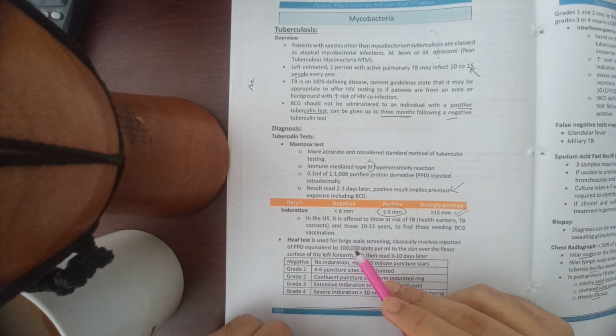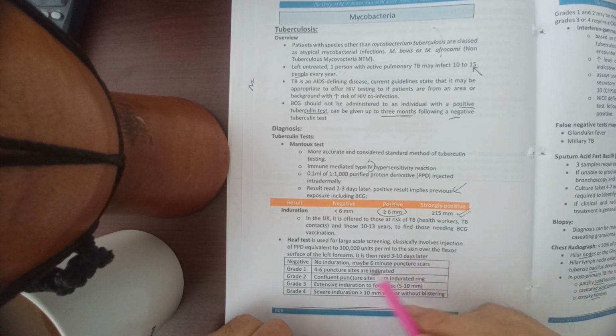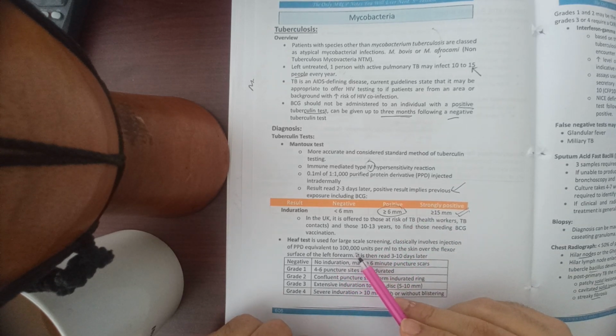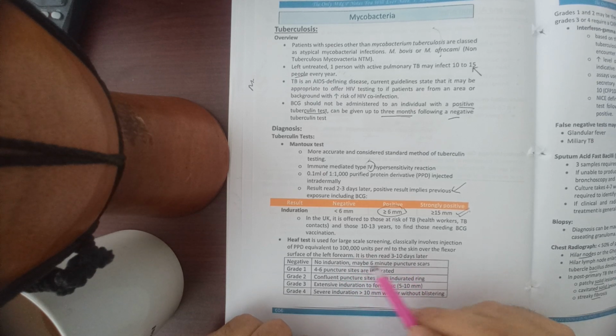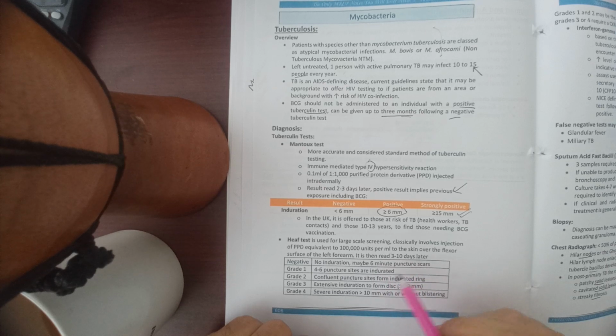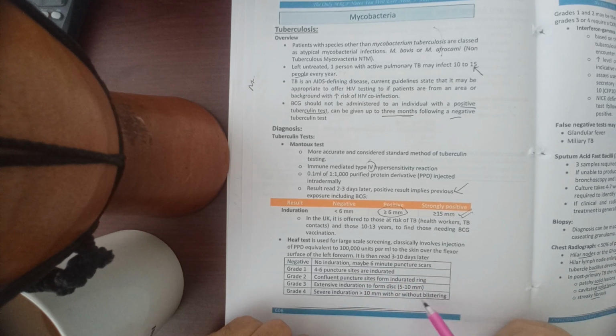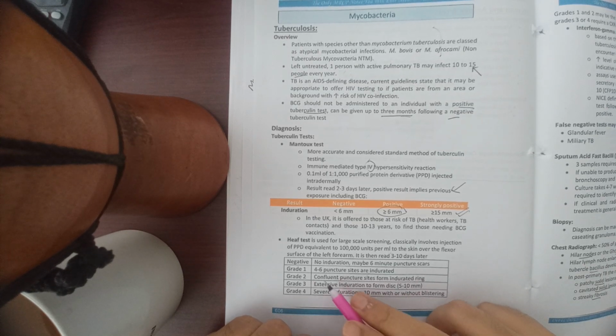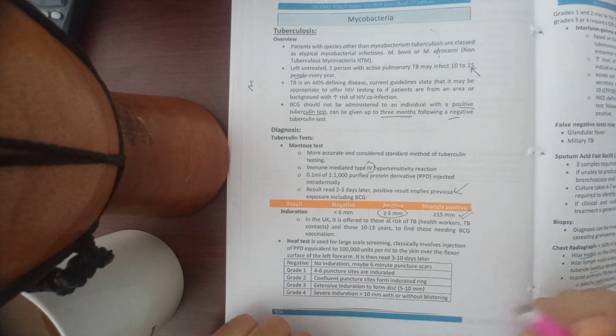The Heaf test is used for large-scale screening. It classically involves injection of PPD, equivalent to 1 lakh units per ml, to the skin over the flexor surface of the left forearm. It is then read 3 to 10 days later. Grade 4 is severe induration more than 10 mm, with blistering. Grade 3 is 5 to 10 mm, a solid indurated ring. Grade 2 is 4 to 6 puncture sites indurated. Grade 1 is no induration.